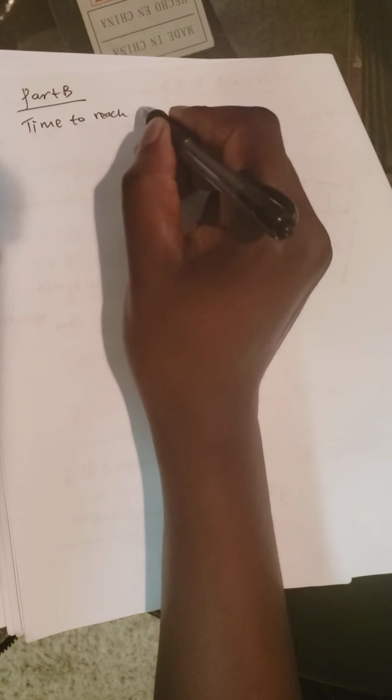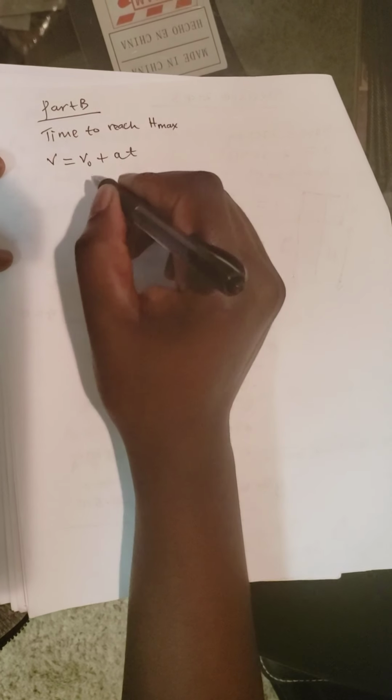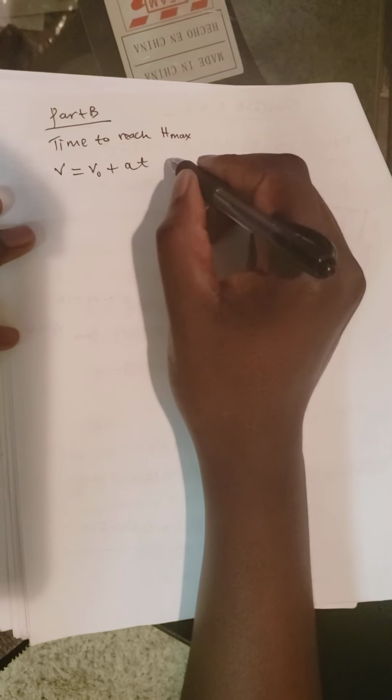Time to reach H maximum, like maximum height, is going to be given by the equation V is equal to V naught plus AT. And of course our A this time round is going to be minus G. It's gravity, force of gravity, but because it's going up, we change the sign.